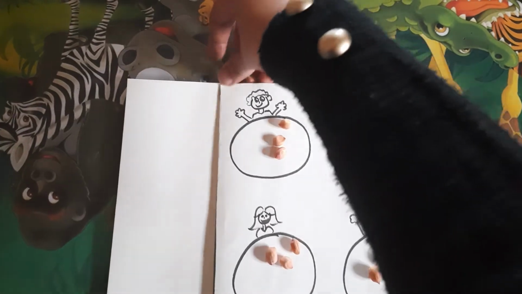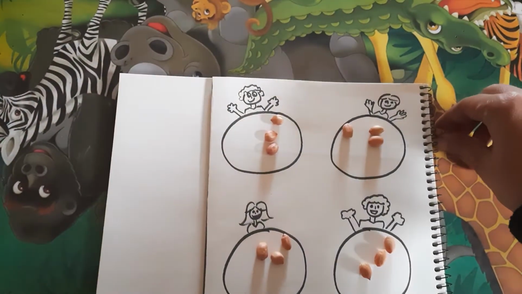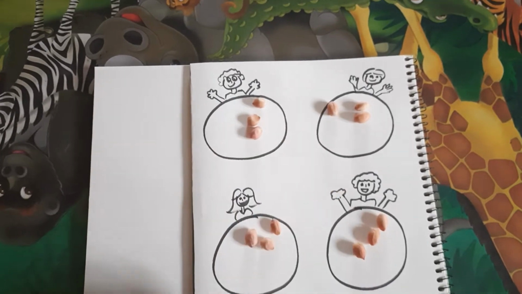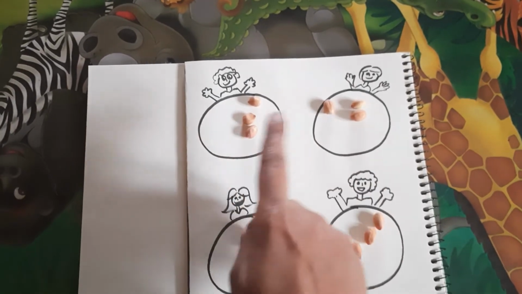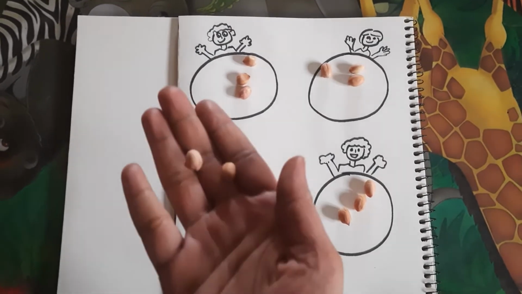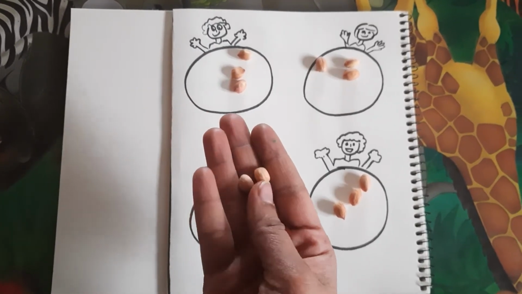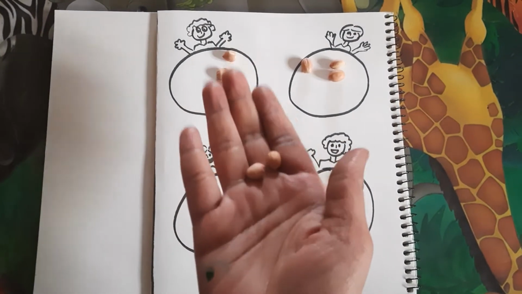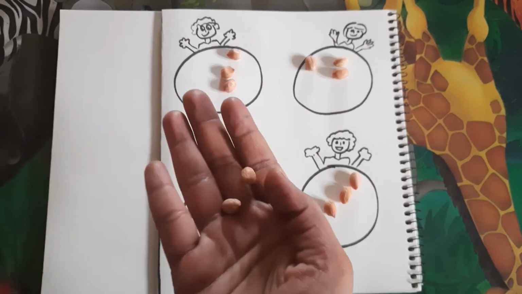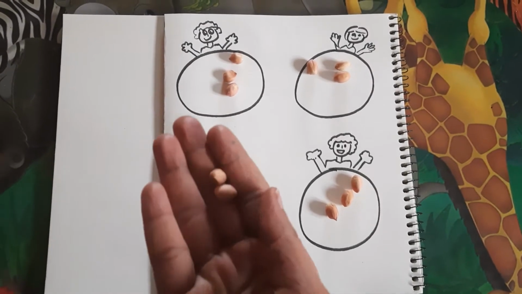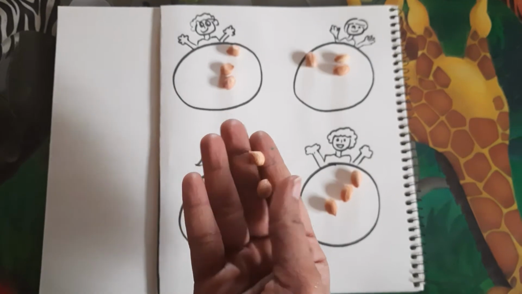Uh-oh, I am less with peanuts. I am left with 2 peanuts over here. So can I distribute these 2 peanuts amongst my 4 friends? No, I cannot distribute these 2 left peanuts amongst my 4 friends. So these 2 peanuts are my remainder, the leftovers. We call them remainder.